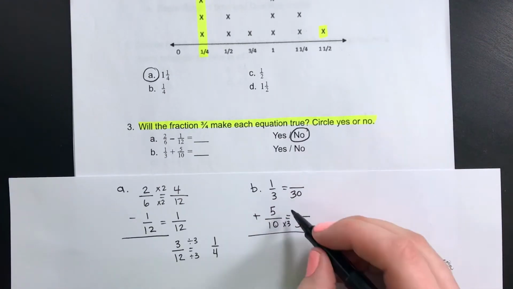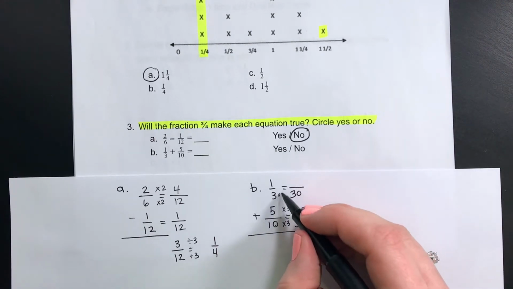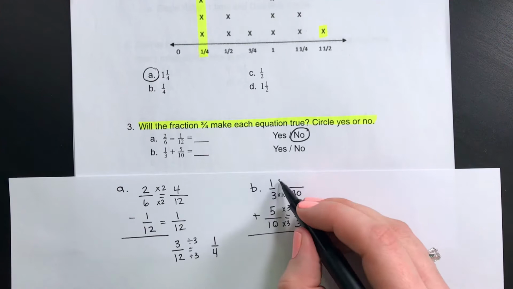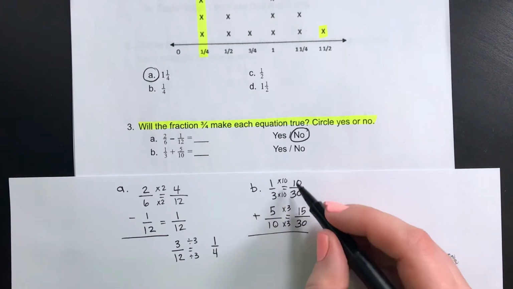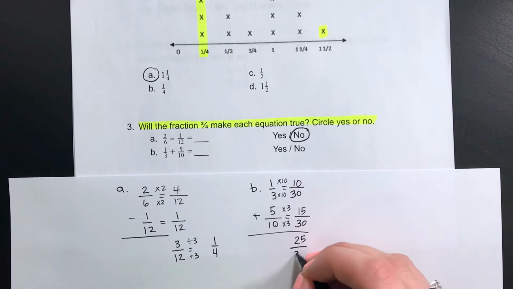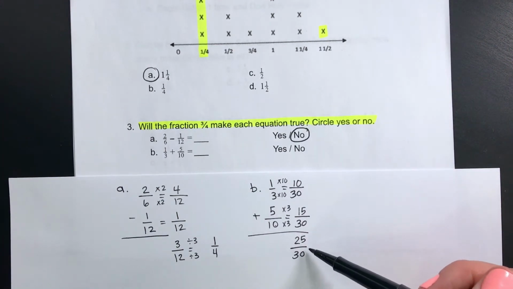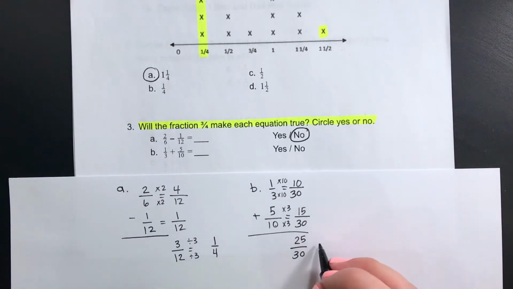10 times 3 is 30, and 5 times 3 is 15. 3 times 10 is 30, 1 times 10 is 10. So if we add these together, we end up with 25/30. Now, obviously that does not equal 3/4, but we can try and simplify it and see if it will end up being 3/4 after it gets simplified.